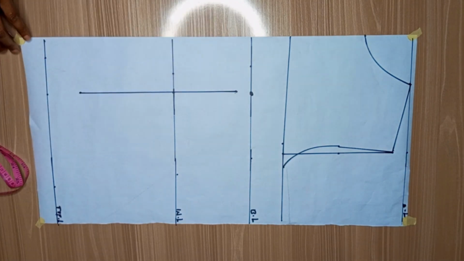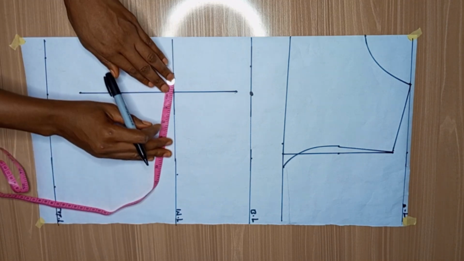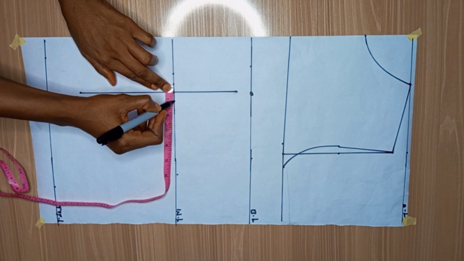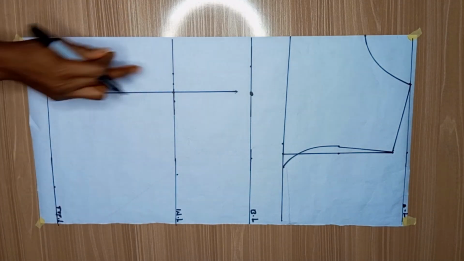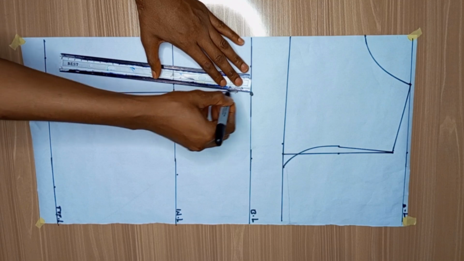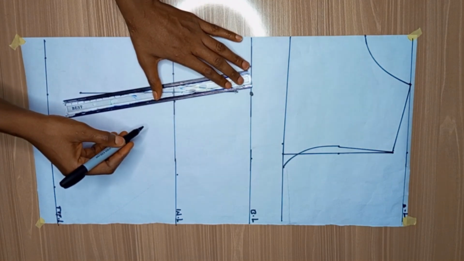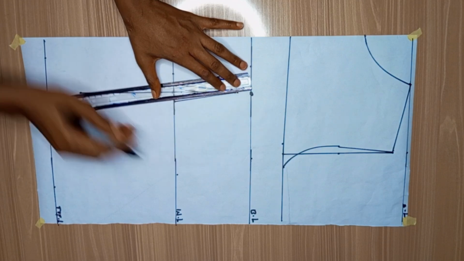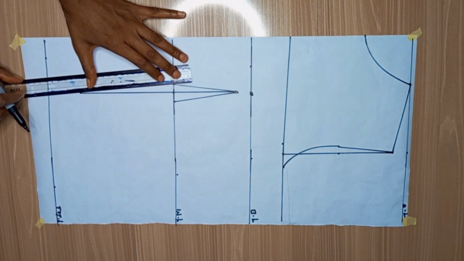Then on the waistline I'm going to mark 1/2 inch on both sides of this line. I'm going to mark 1/2 inch here, and I'm going to connect from up all the way to that point. And all the way down to this point.